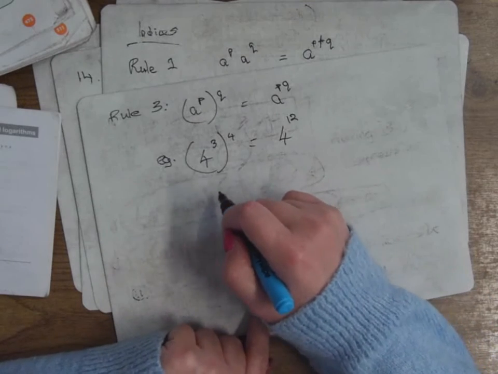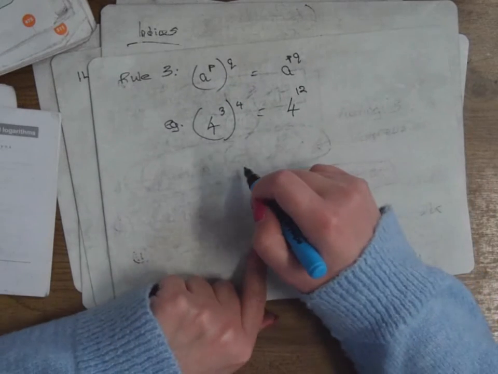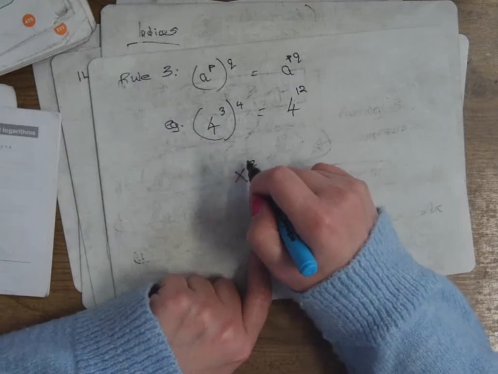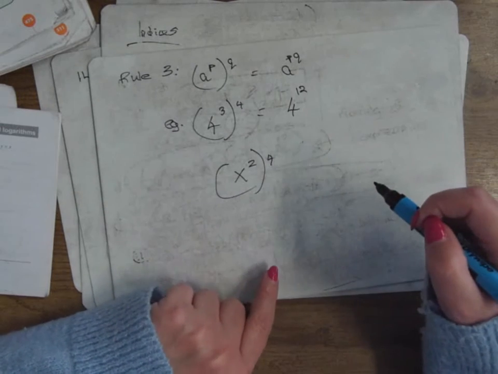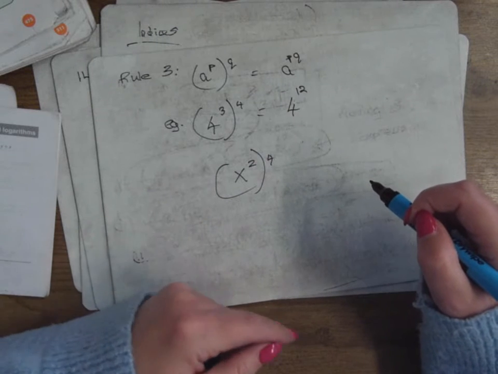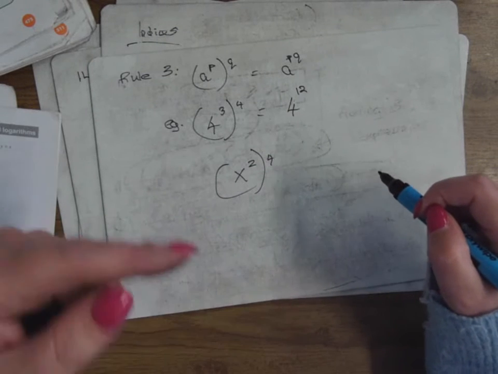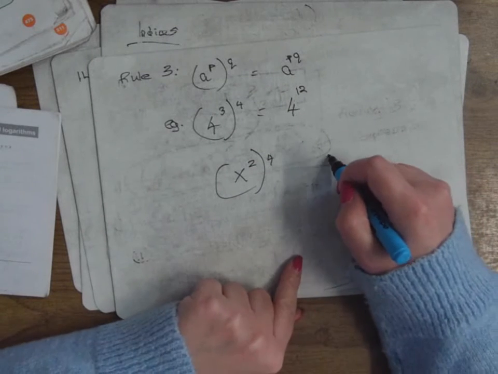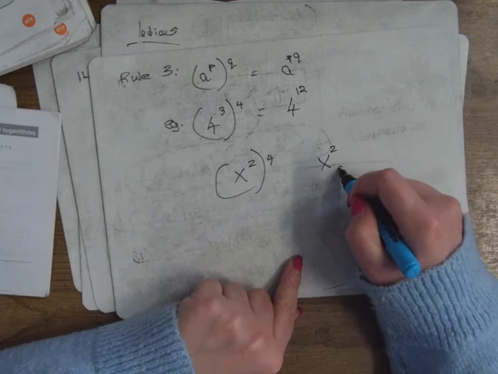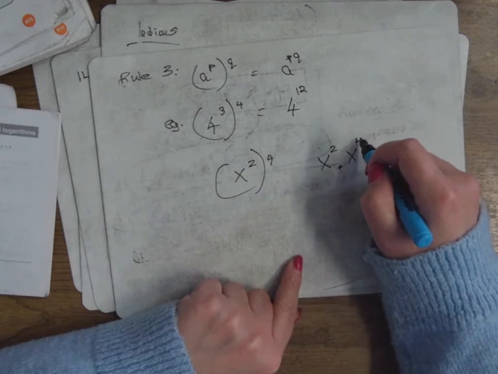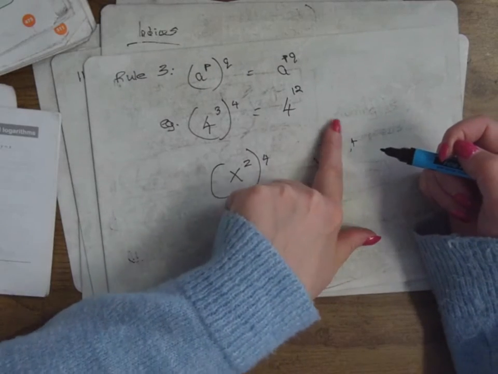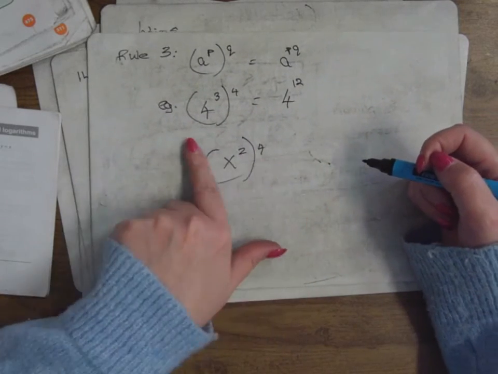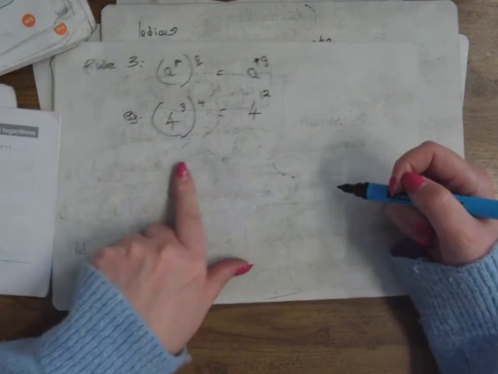As in, again, one example is enough. If I have x squared all to the power of 4, what's my answer? X to the power of? No. Multiply: x to the power of 8. X squared multiplied by x to the power of 4 is x to the power of 6. Right, but when you're raising a power to a power, you multiply them. Is that okay? Are we good with that? That was rule number 3.